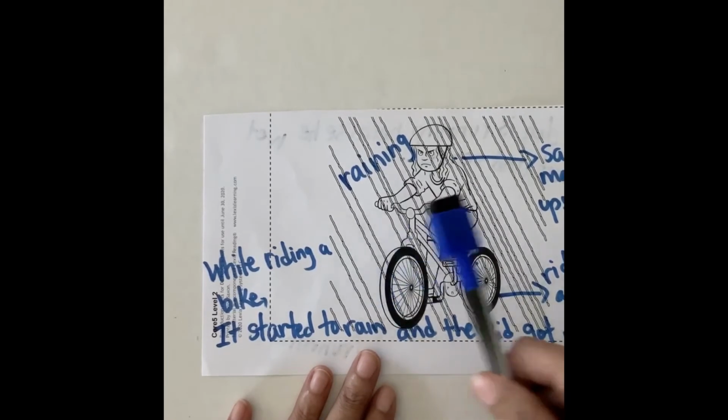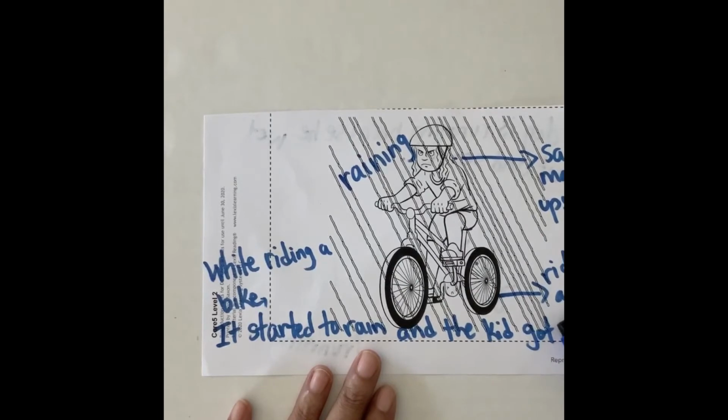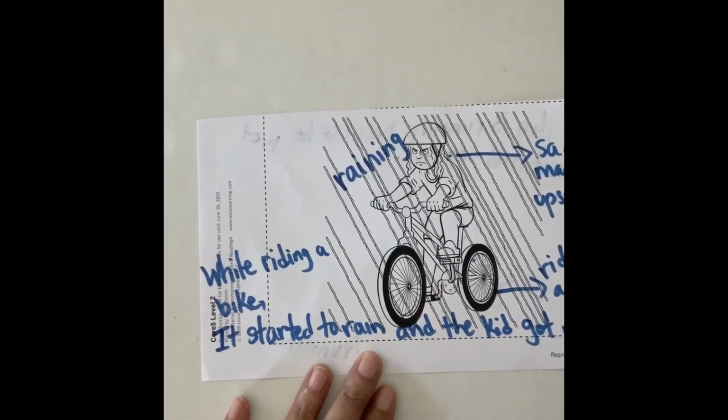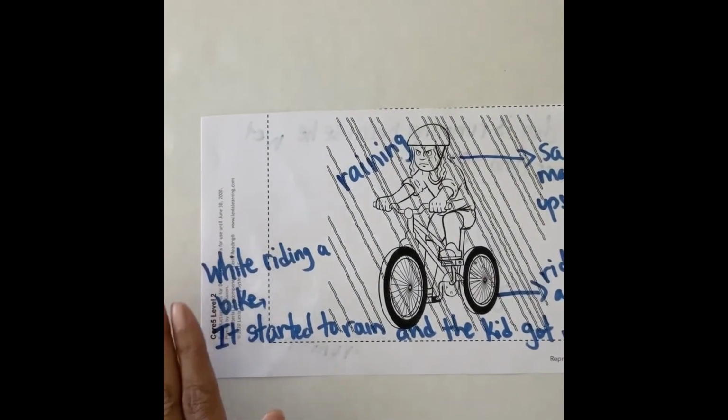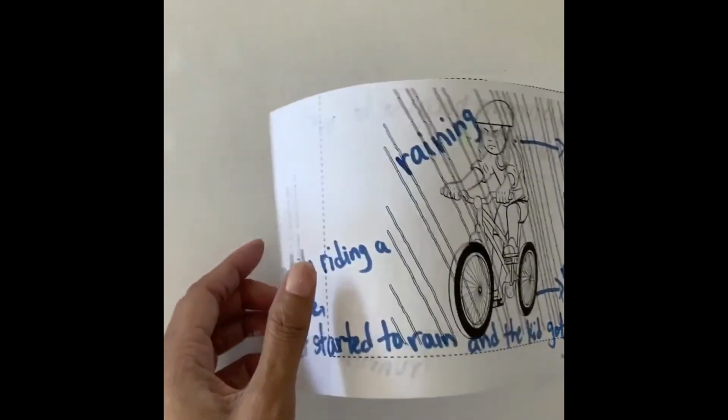So we know it was raining. We know that they're riding a bike now. We're going to assume that it wasn't raining when they started riding the bike. So one thing was happening and then it changed, and the change was what made the person upset.